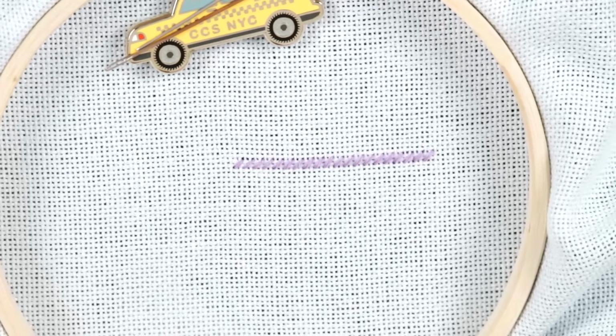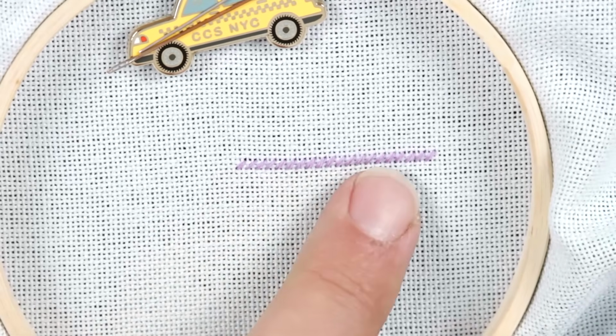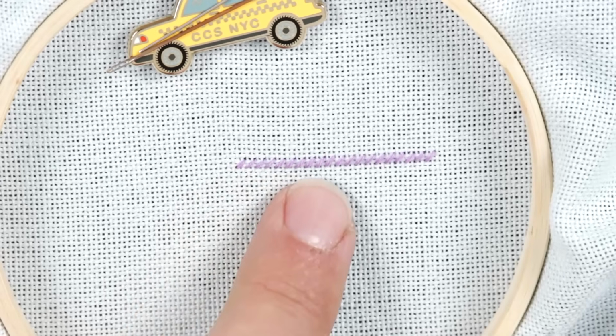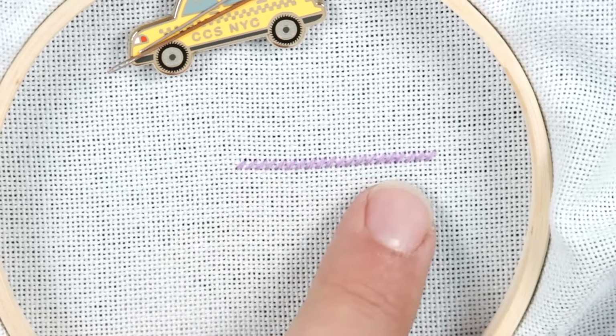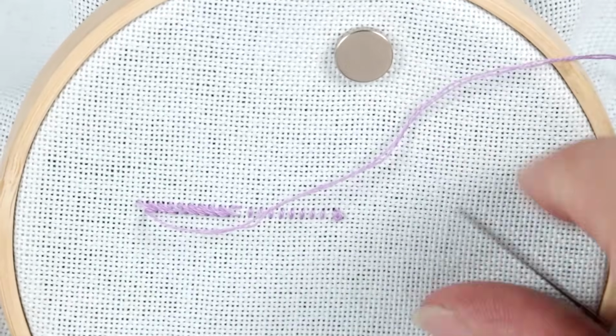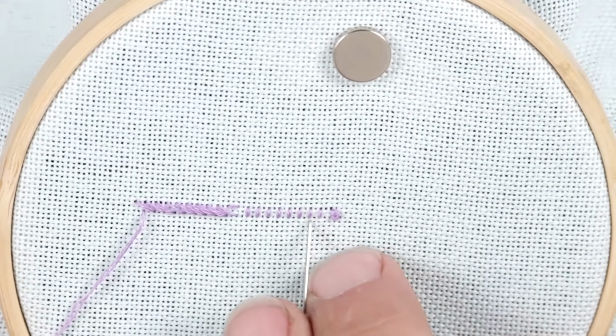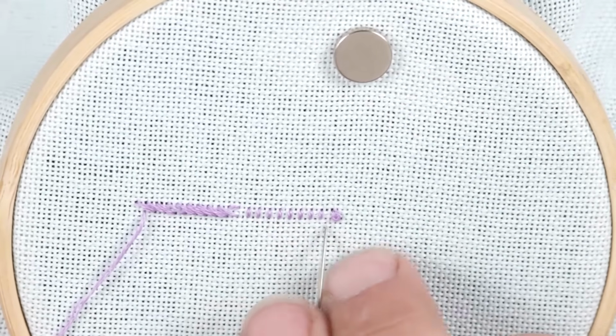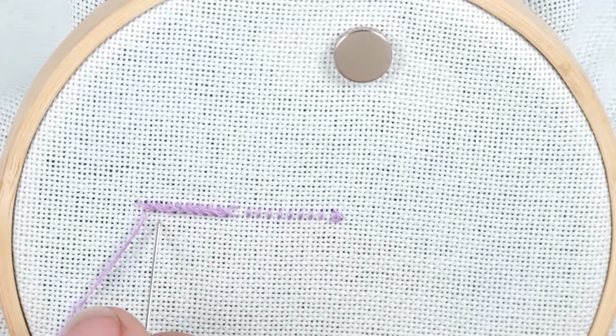But you can see the difference between, like with this row of stitches here, I started out doing half stitches and then I switched to tent stitches partway through. And if you look at the back here, you can tell when I switched. These are all of my half cross stitches, and then these are all of my tent stitches.